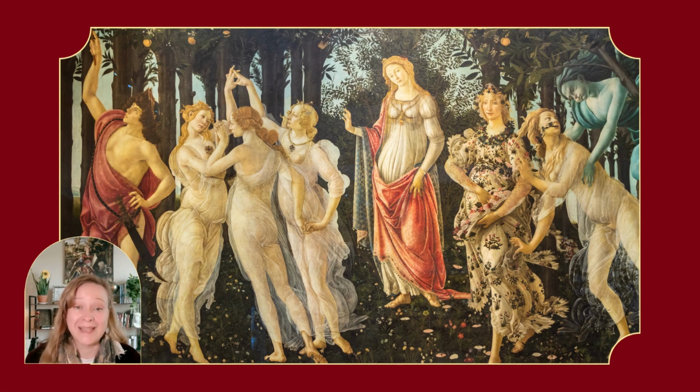This painting was a wedding gift for a Medici nephew, and the bride was a niece of the Pope. This was a political marriage that symbolized the repair in the relationship between Florence and Rome.